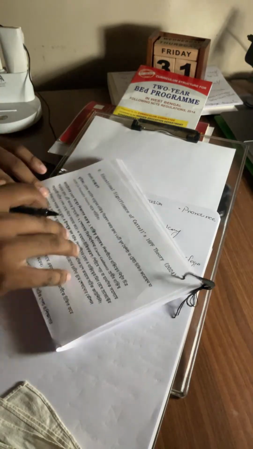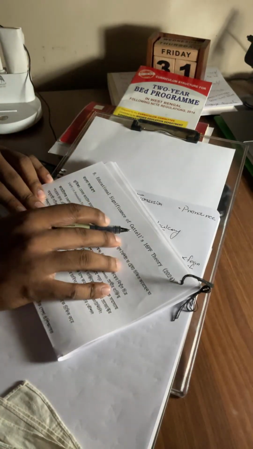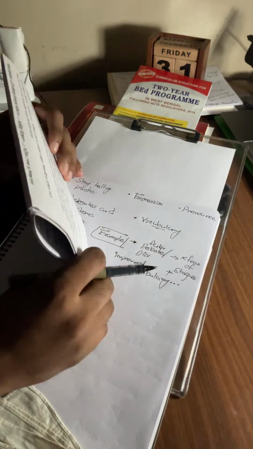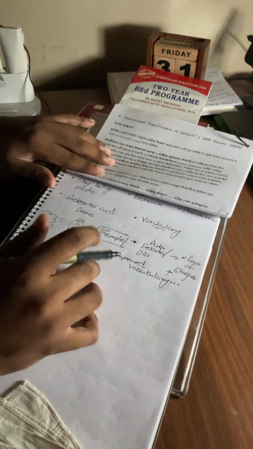Now we have to go through the educational significance of Cattell's 16 PF theory. Let's see what it means.